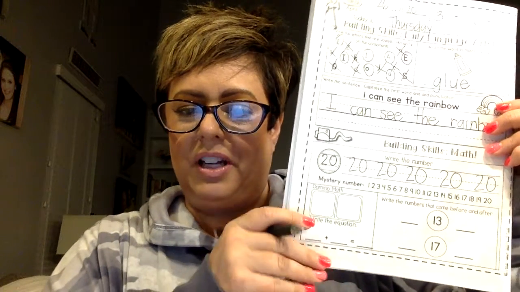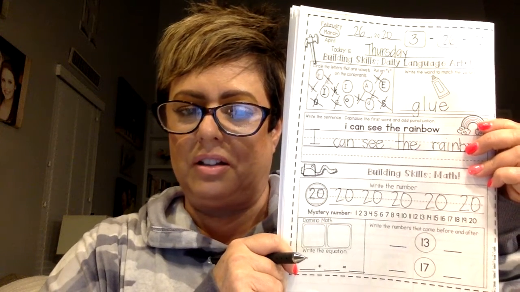Next, we're going to look at domino math. So, there is a domino. We're going to draw some dots on the domino. Mrs. Hoffman's going to draw dots. You can choose to follow my dots, or you can do your own.